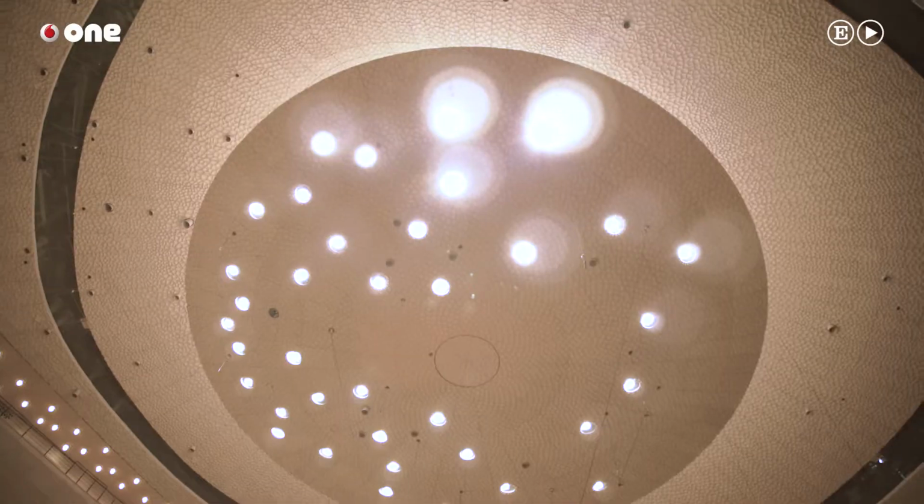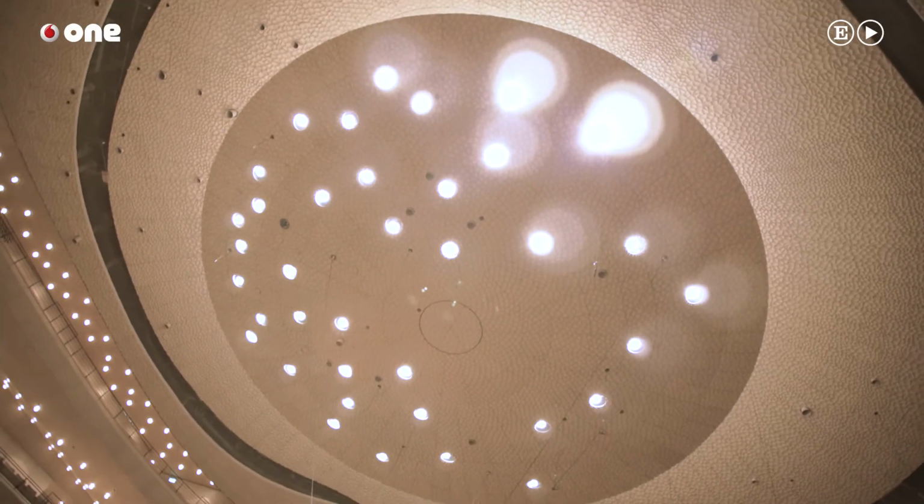I am one of the many engineers and consultants who have worked on this project, and I developed the software algorithms to generate the pattern and the panels of the acoustic interior of the Grand Hall and the Recital Hall, the smaller concert hall of the Elbphilharmonie.